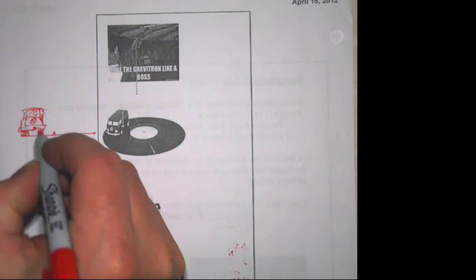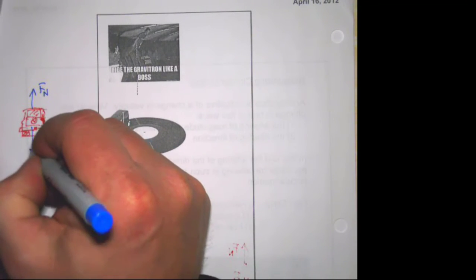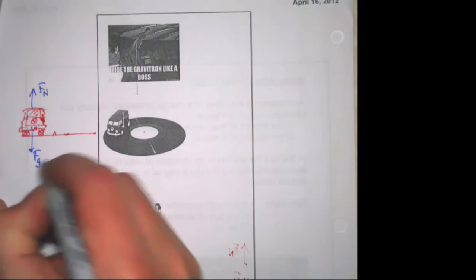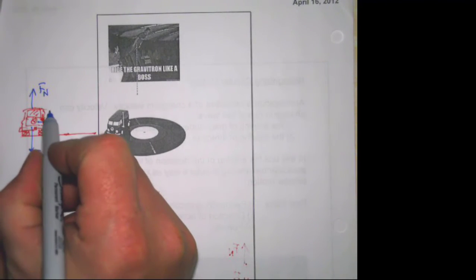Okay, so here we have the van. We're facing it directly, center of the wrecker there. Then we have the forces acting on the van, normal forces that we've seen in any dynamics problem. Fg is downwards. In this case, we have a force acting towards the center. That force is friction.